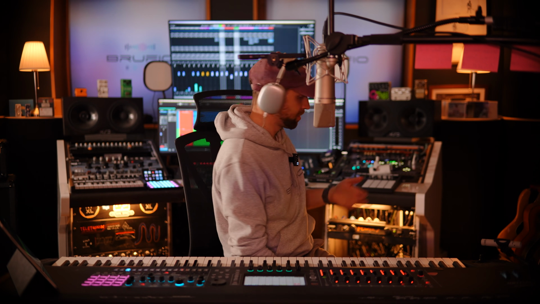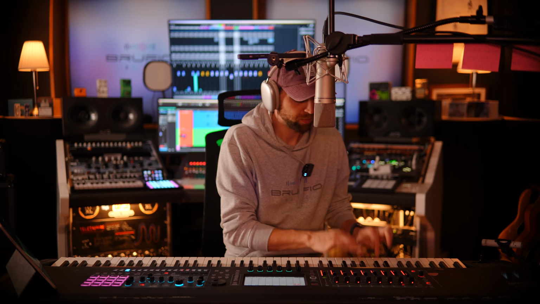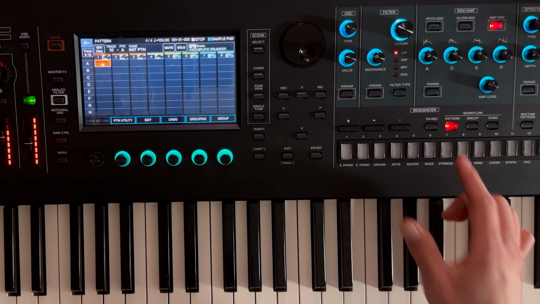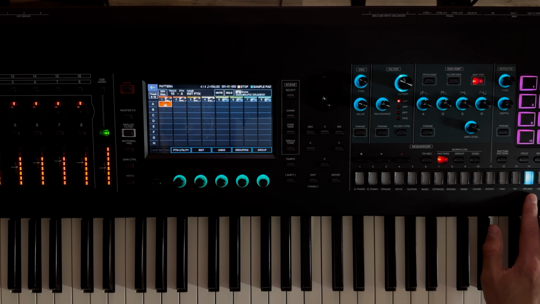You can either now play it on the keys here, if you are good at playing stuff like that. That's one possibility. But the other one is, I think, very, very cool, and that's the TR recording. And therefore we have all those buttons here. So you see now that we are in the drum layer. You see it here on the far right now.